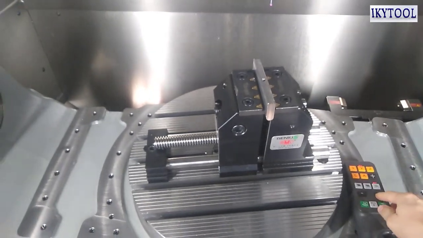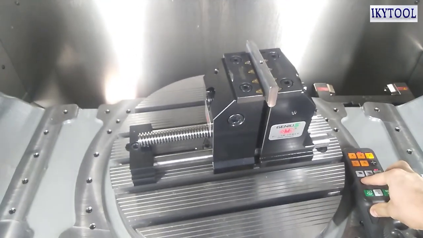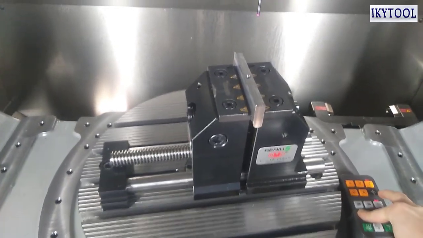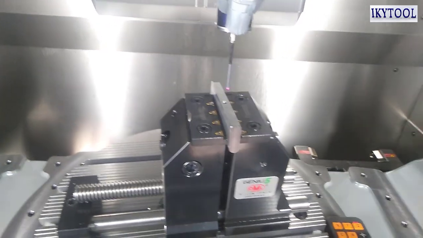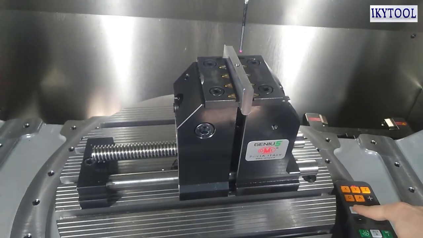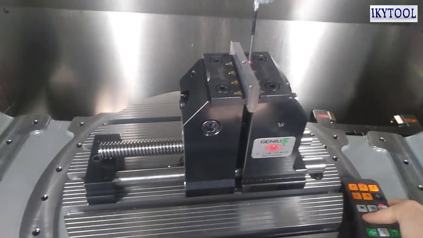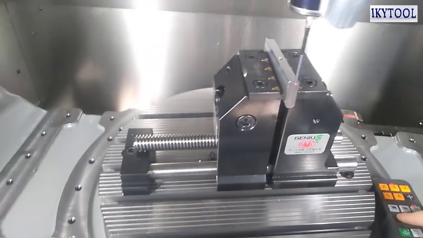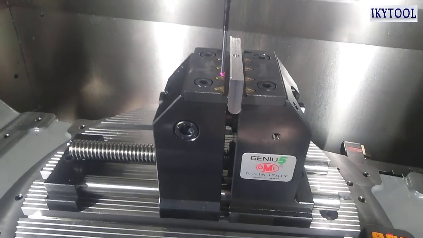I am approaching the probe to see the alignment. We remark by moving towards the y-axis that the workpiece is still not aligned about the c-axis.